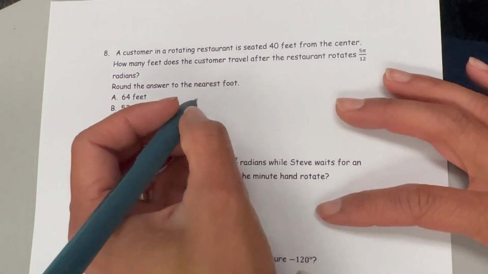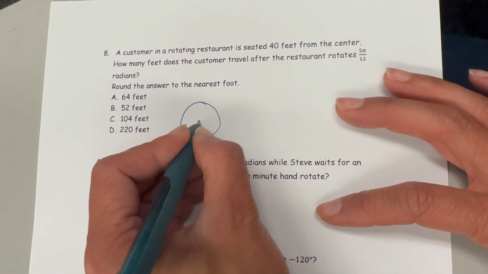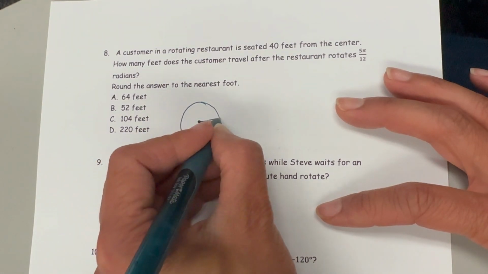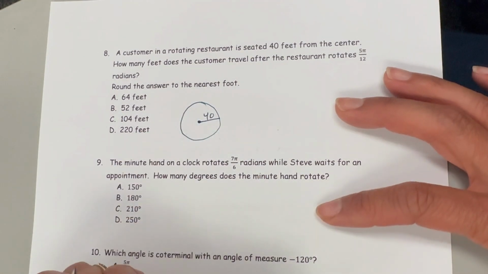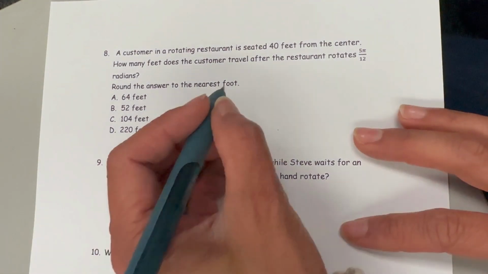All right, so first of all, if we've got a customer in a rotating restaurant and he's seated 40 feet from the center, they're talking about the center of a circle. So that 40 feet is the radius. The radius is 40 feet.